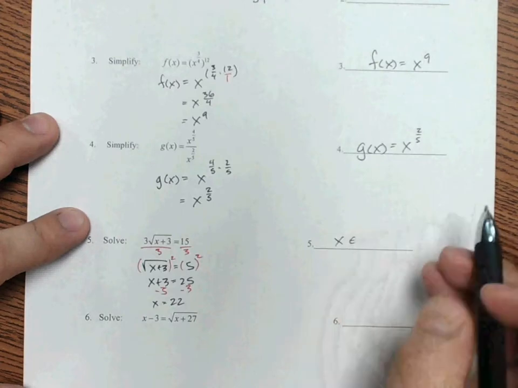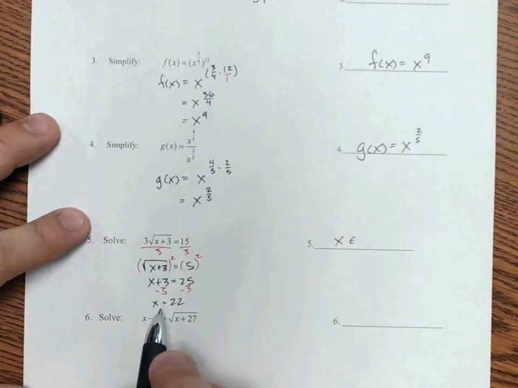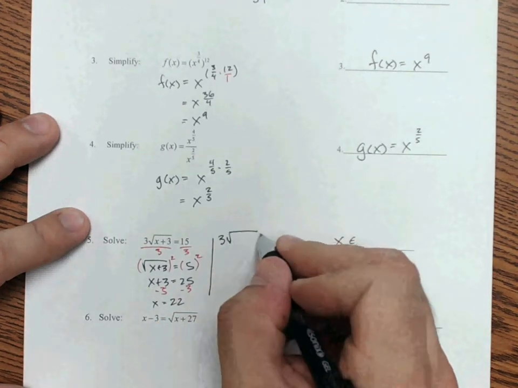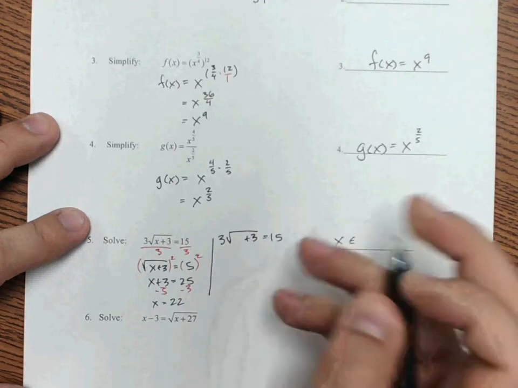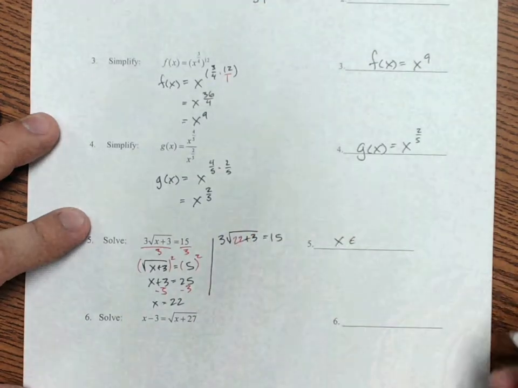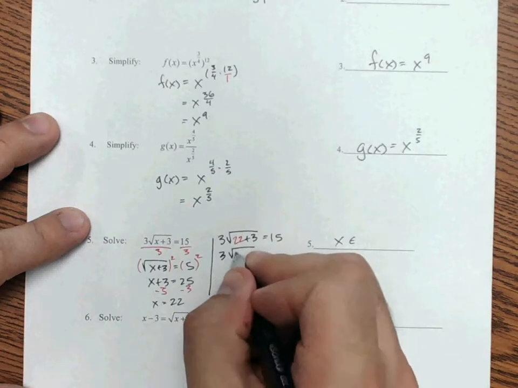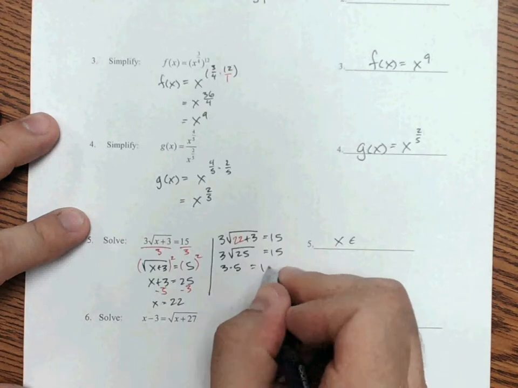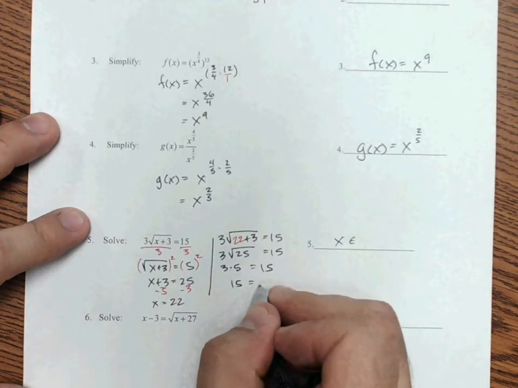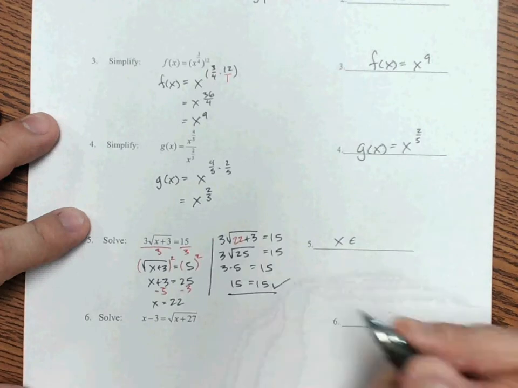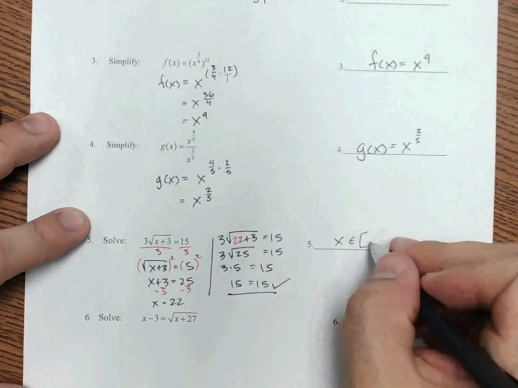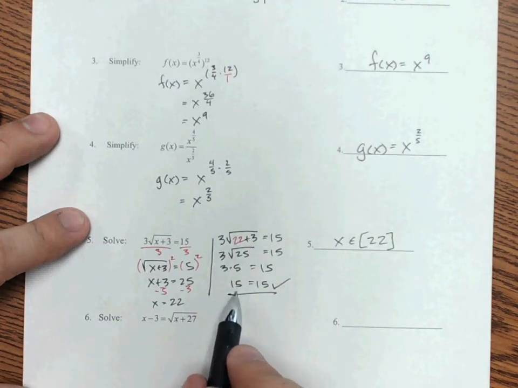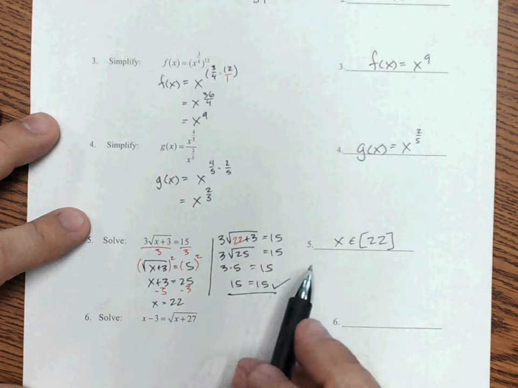This one you'll need to put in interval notation because there is an x in the problem. However, you can't do it yet. You have to make sure that answer is correct. So we're going to plug this in and make sure the left side is the same as the right. Plugging in 22 for x, this becomes 3 radical 25 equals 15. Square root of 25 is 5. 3 times 5 is 15. 15 does equal 15, so we're good. And x is 22. This is x, not this. So make sure that when you're showing these, that you use the right x for this problem.